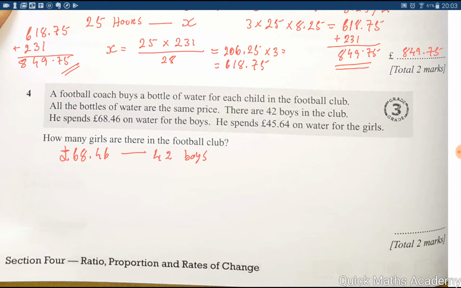Now, or for 42 people, we can generalize. For 42 people, and they spend 45.64 pounds to how many? That's what we want to know. X. So if we solve this X, we have how many girls? Because this was the money that was spent in water for the girls.